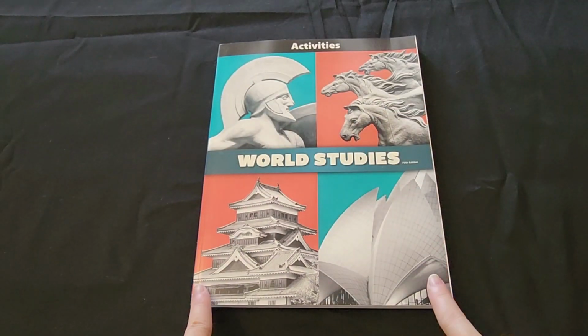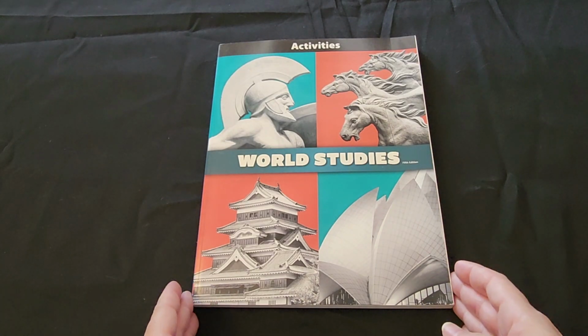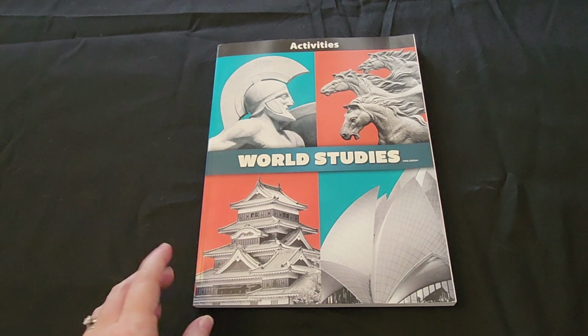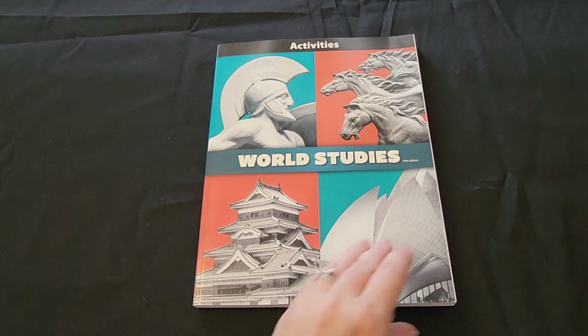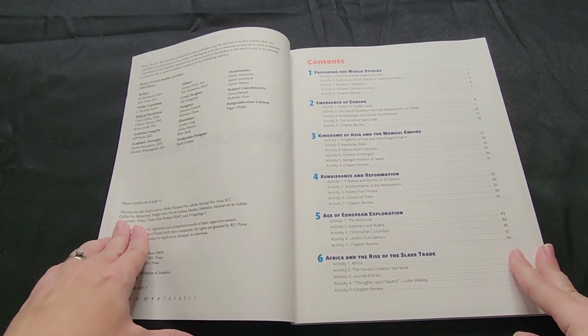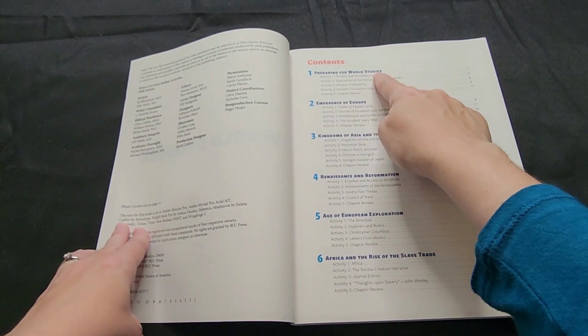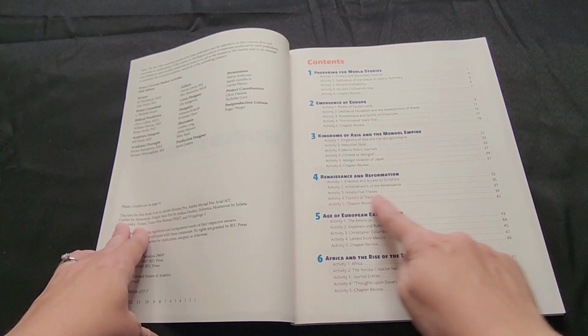Next, let's take a look at the activities manual. The assignments in the activities manual are designed to align with and enhance the lessons. The activities will help your child to recall what they have learned while also allowing them to interact with primary sources, case studies, art, online research, and timelines. Once again, we start with the table of contents. You'll see the chapter number and title, and then each activity listed underneath.